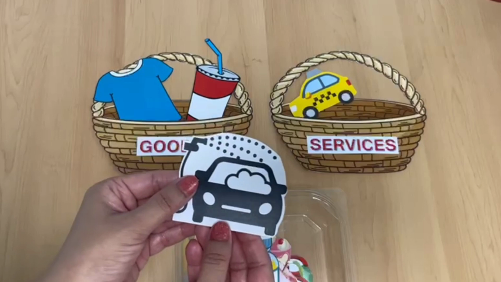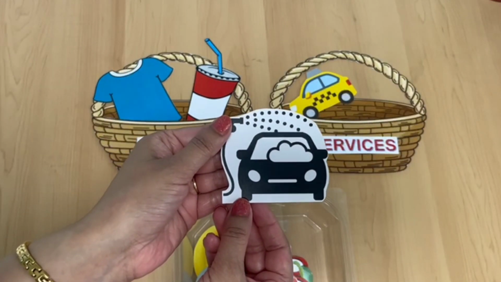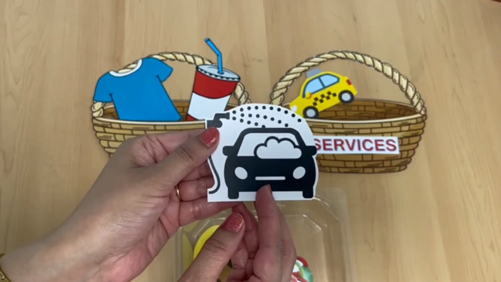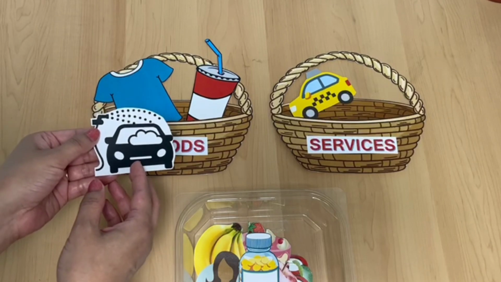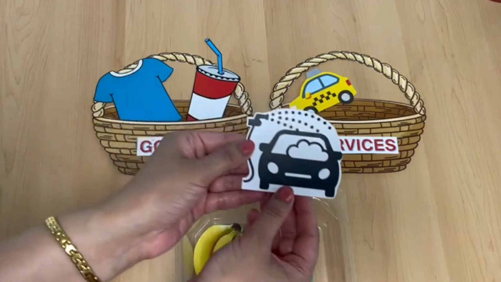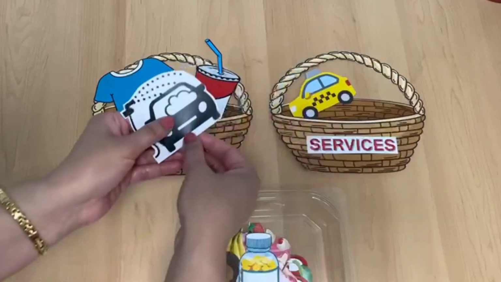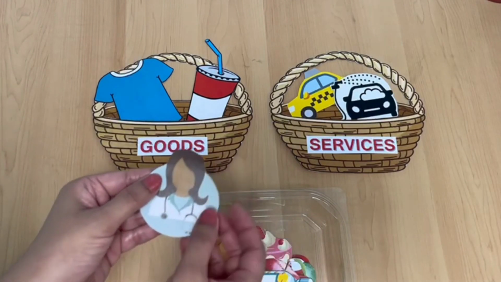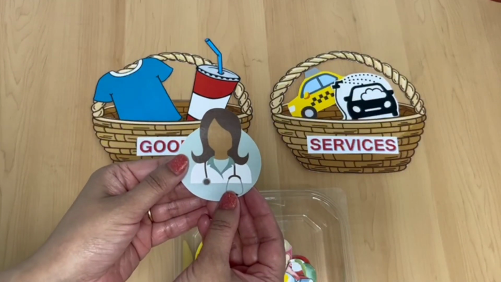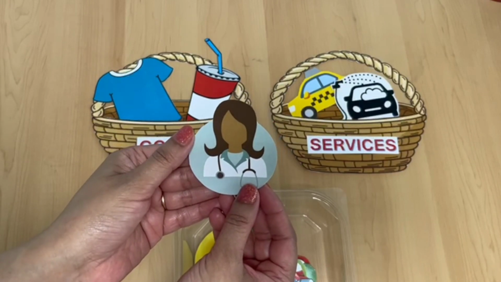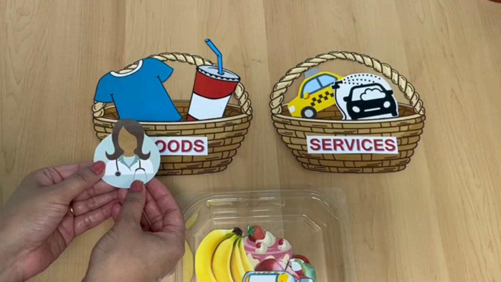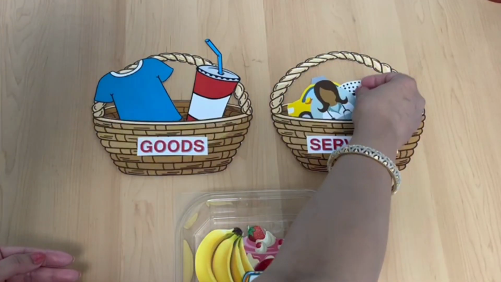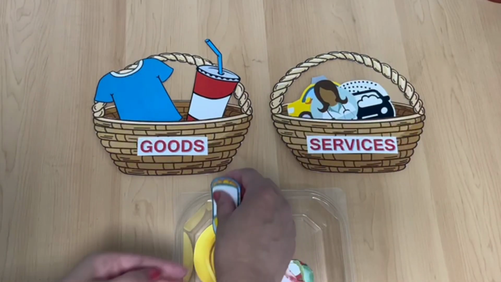While traveling in the taxi, I saw a car wash. Now the job done in the car wash, will it be in the category of goods or service? Car wash is performing a task for his customer, so it is not a good, it is definitely a service. I had an appointment with the doctor, so I visited her clinic. Doctors provide their services to patient. We cannot touch or feel the expertise of a doctor, but we can benefit from it. So this cutout will go into the basket of services.